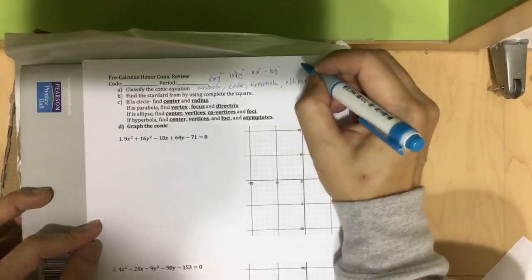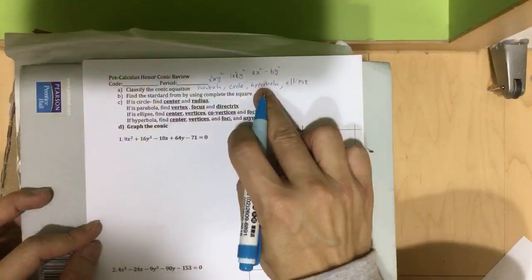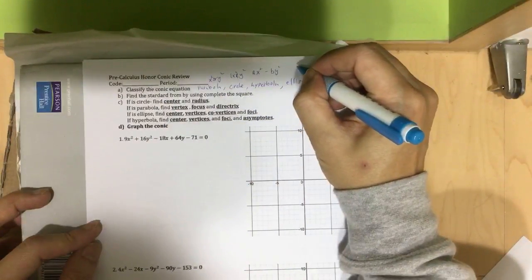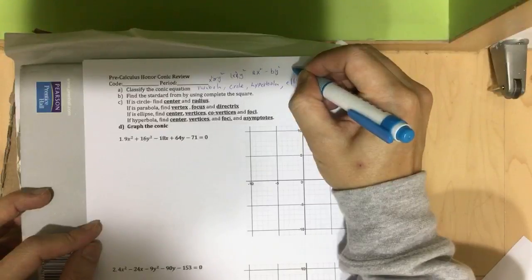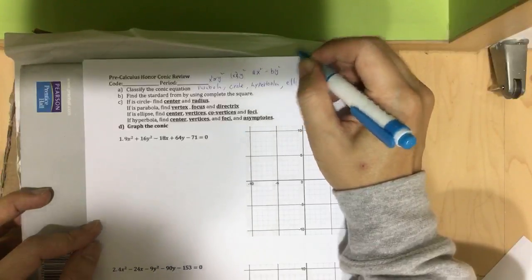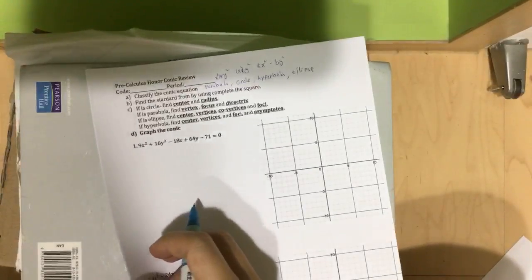It can possibly be like that. The only difference between hyperbola and ellipse is the minus sign and plus sign. Of course, ellipse is going to be the positive one. So let me write this down on the other side, so that maybe that will help you a lot.